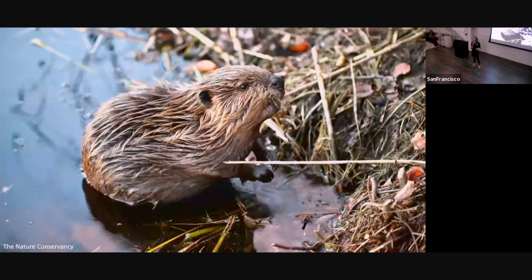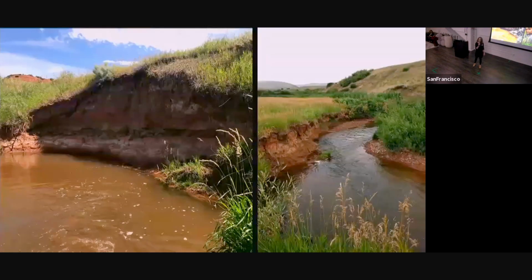Beaver once numbered up to 400 million in North America, but intensive fur trapping and land use changes nearly drove them to extinction by 1900. Through successful conservation efforts, beaver now reoccupy most of their historic range. But streams haven't recovered so quickly.